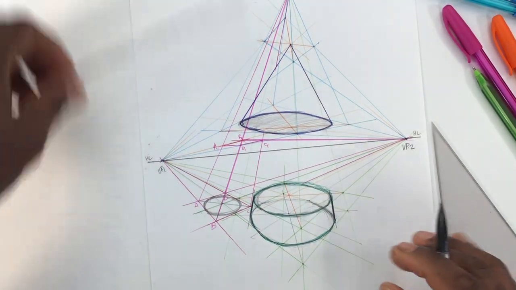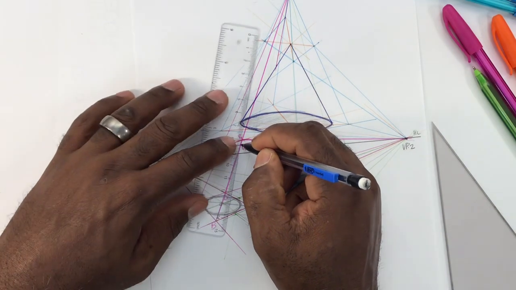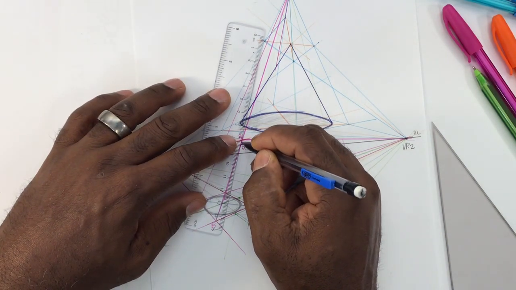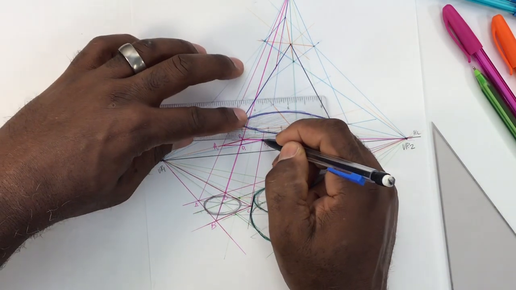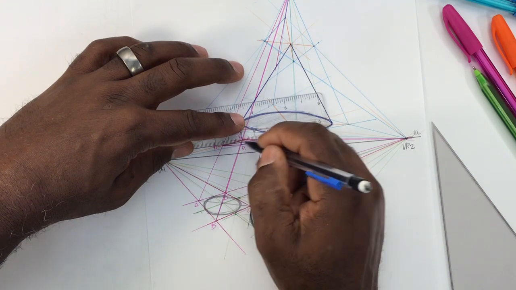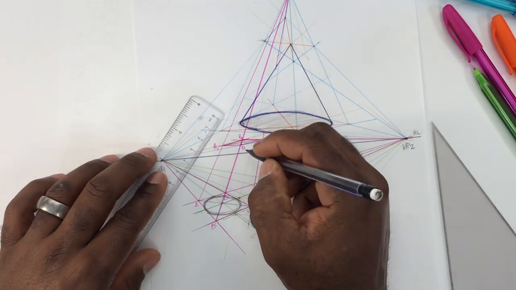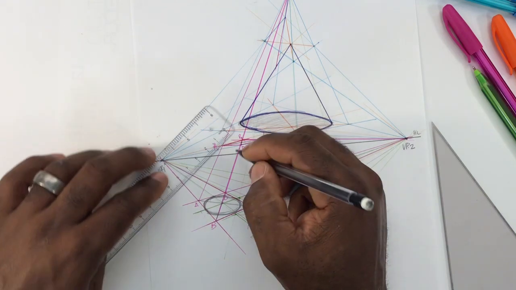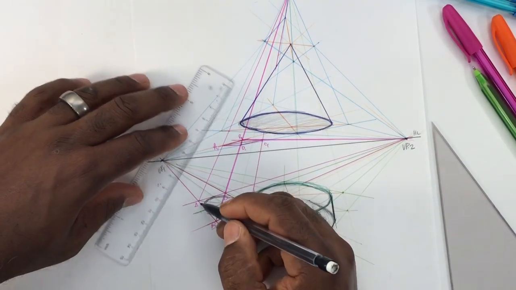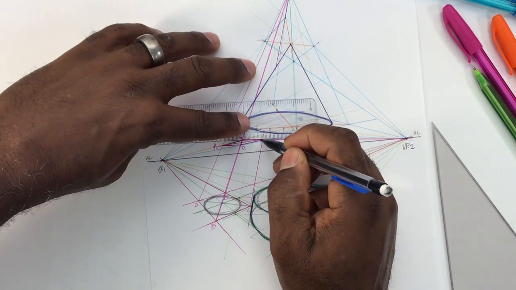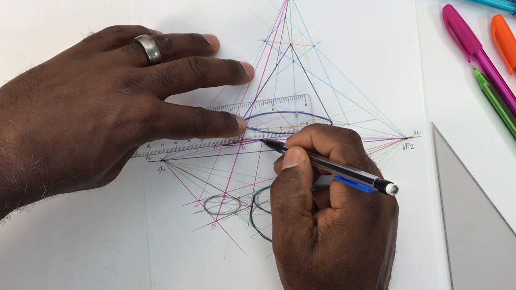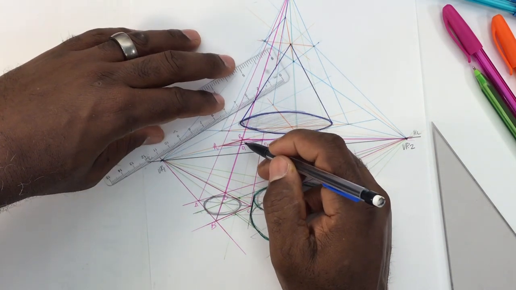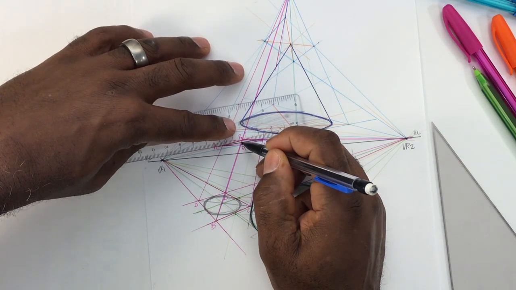So where's my little... So it's going to be this and this. Connect those corners. That's the middle right there. And then, let's see if this gives me any.